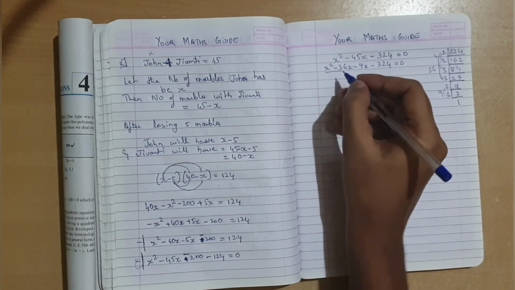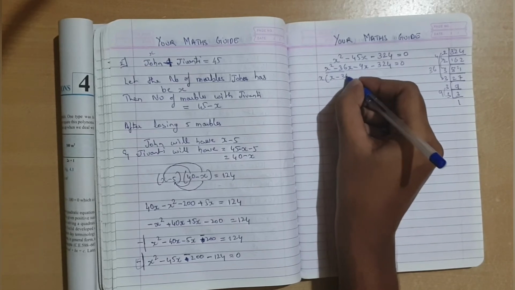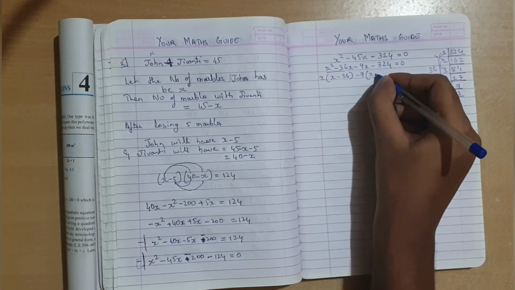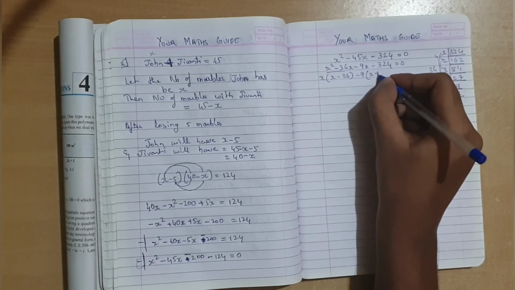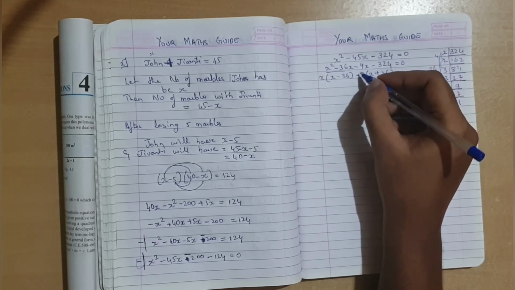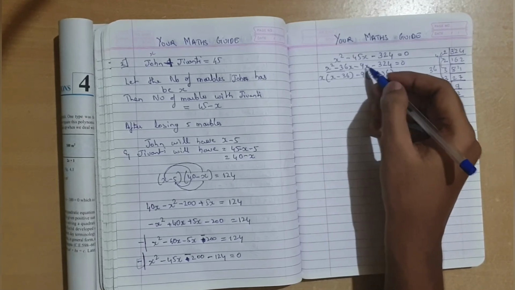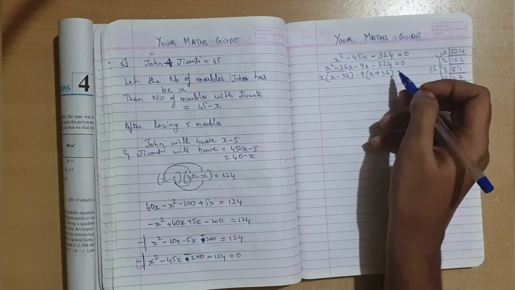So from this, what you can take common, you can just take x common. x into x plus 36, minus 9x. When you take minus 9 common, x plus 36 will remain. See, when you divide 324 by 9, obviously you will get 36.